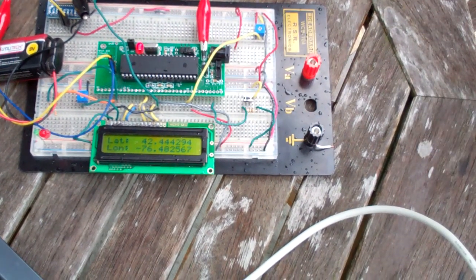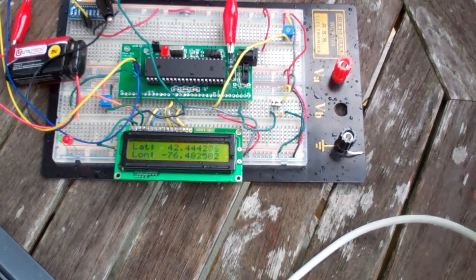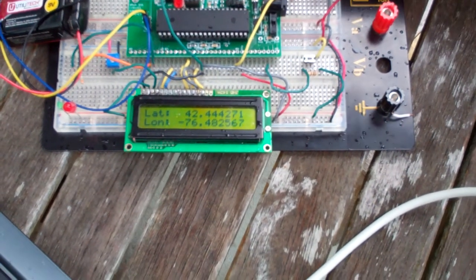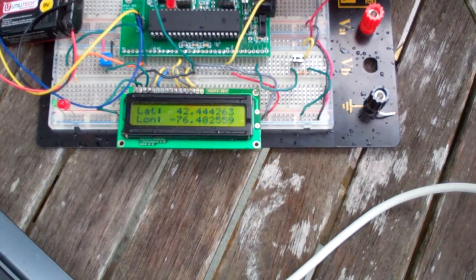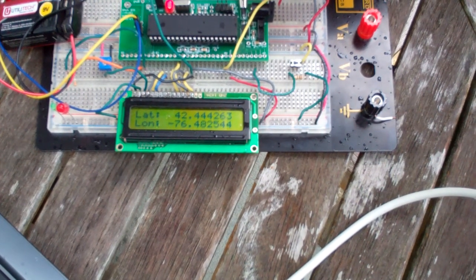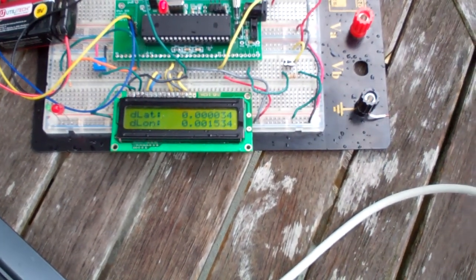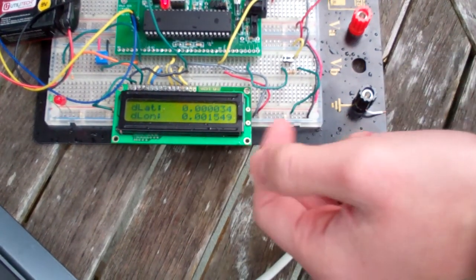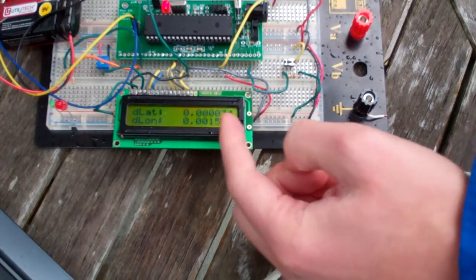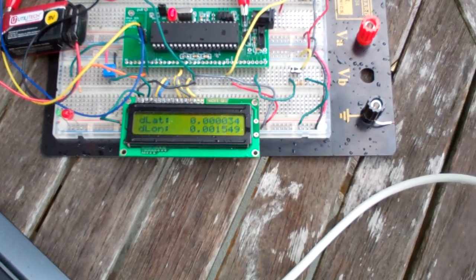Okay, latitude and longitude. So that's pretty close to where we are. Yeah, that's pretty much where we are. -76. And then our next one right here is going to be having to deal with the actual waypoint. So this is the difference in the latitude and the difference in the longitude. Okay. Yeah, and this is in fractional degrees. Yes. Right. So this is 0.00034.